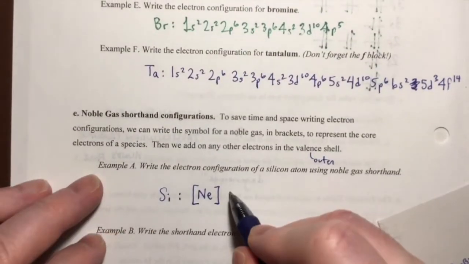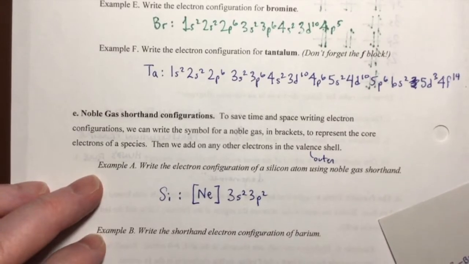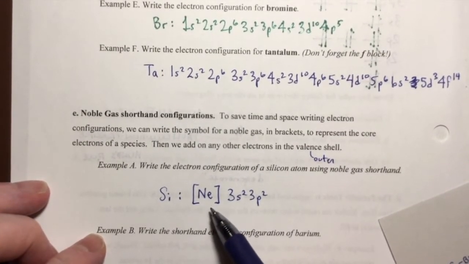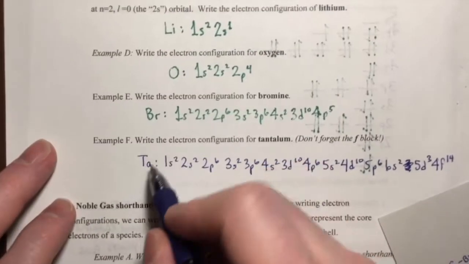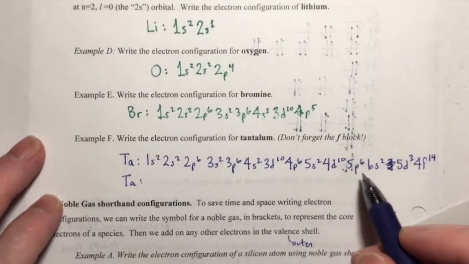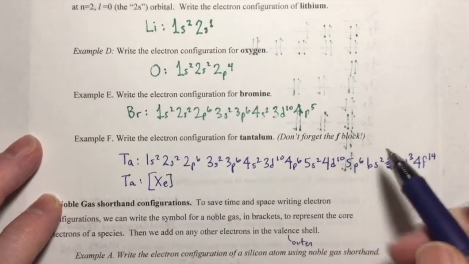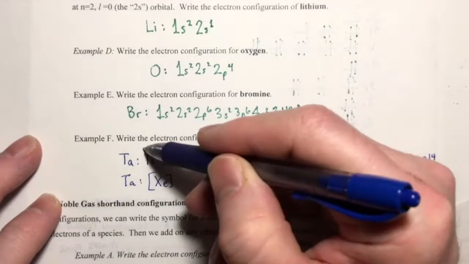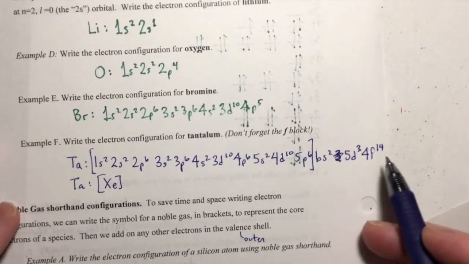And so it allows us to write the electron configuration with a little bit of a shorthand notation. So how would we write tantalum up here? Well, again, I could let xenon represent all of these electrons right here. And then I would just add on the remainder.